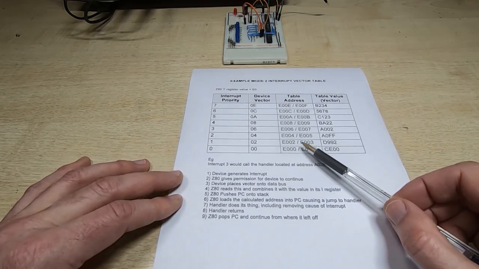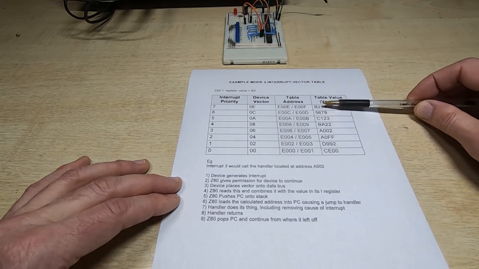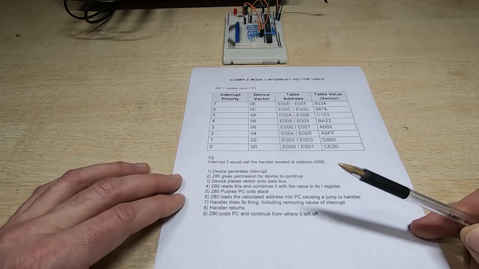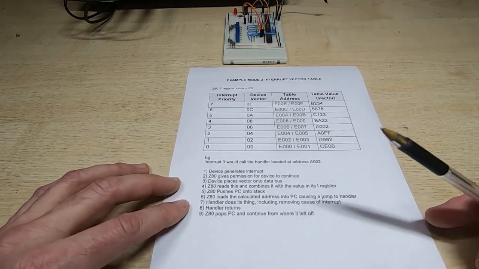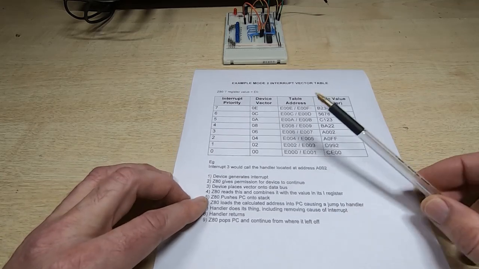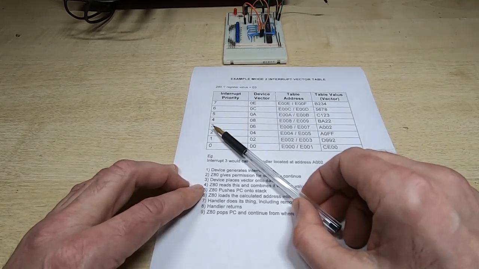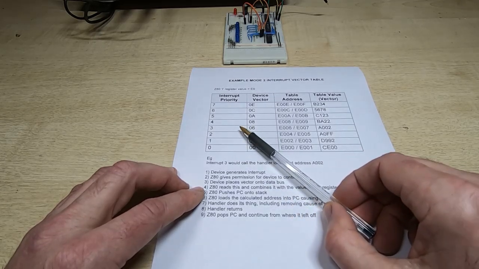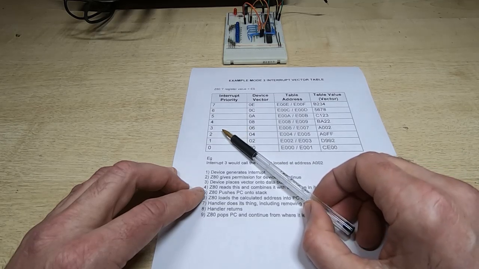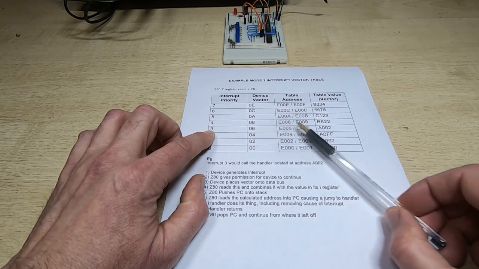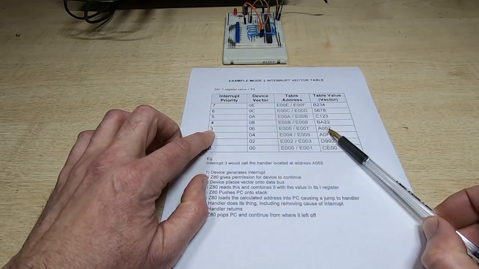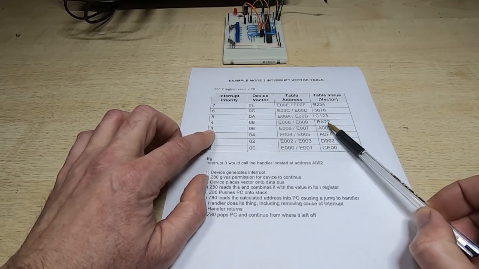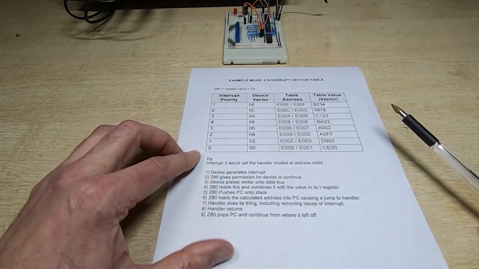So the Z80 then needs to be able to select which of these addresses it's going to branch to when an interrupt occurs. So the way it goes about that is quite interesting. It's very straightforward, but it's quite interesting in the way that it does it. And so if we take interrupt priority 3 as an example, so when the device 3 wants to generate an interrupt, bear in mind that for device 3 we've put the handler for it at this address, A002. We need some way to get the Z80 to branch to this address when that interrupt is thrown.